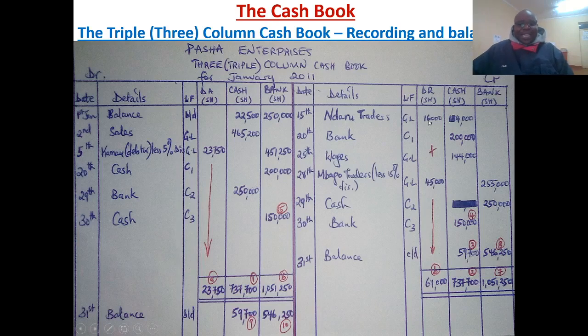So the cash account on the credit side loses 200,000 to the bank, and the bank account DR receipts receives 200,000, the same amount from the cash account.